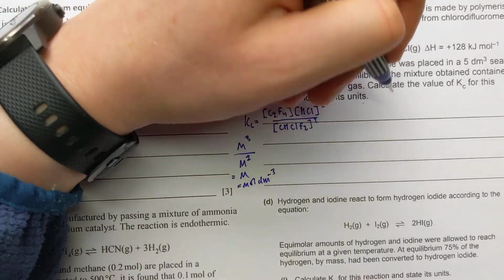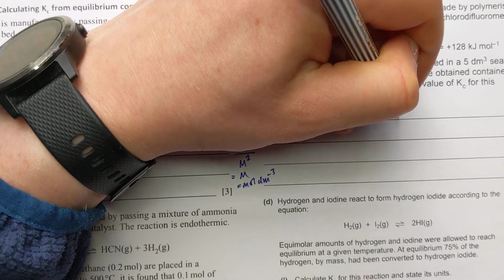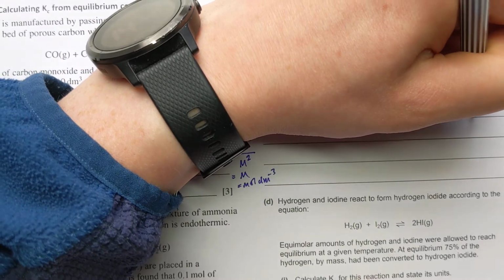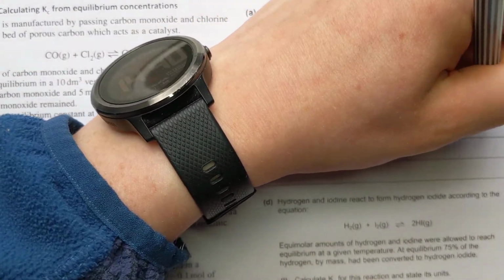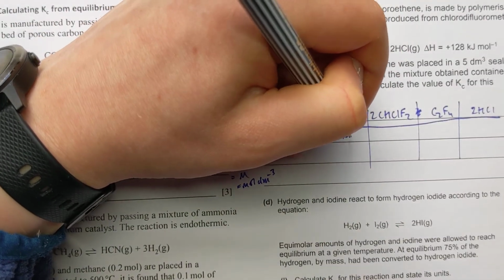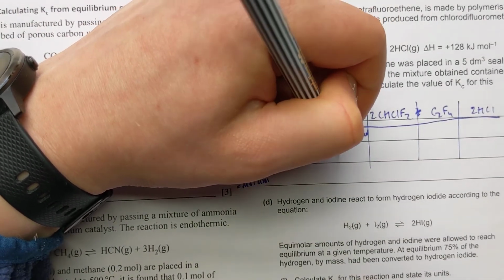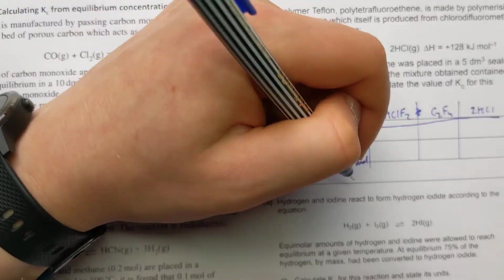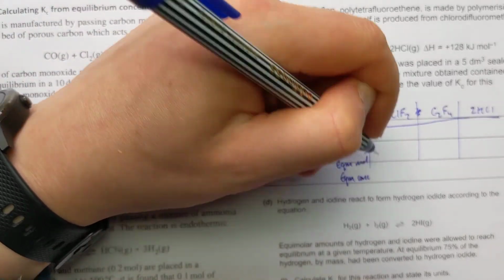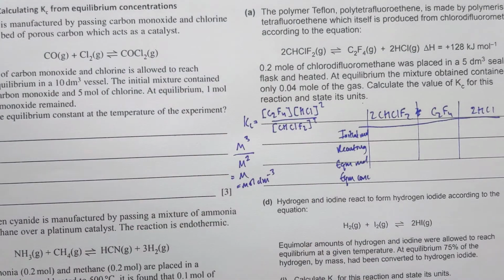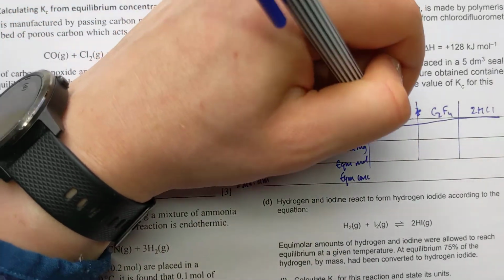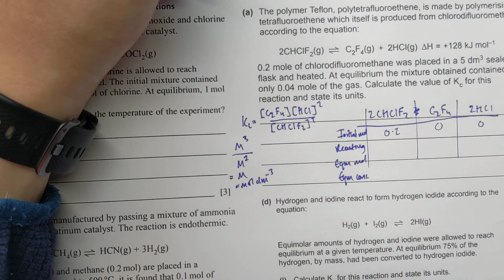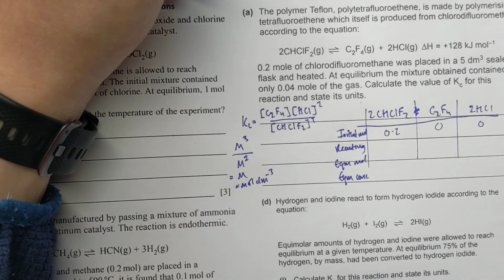So doing my working out here, I'm going to make my wee table. Initial moles, reacting moles, equilibrium moles, and I do have units, so I need an equilibrium concentration. So, if you look at what I have at the start of the question, I've got 0.2 moles of chlorodifluoromethane, which is this one here. I must have none of the products at the start. At equilibrium, I contained only 0.04 moles of the gas.